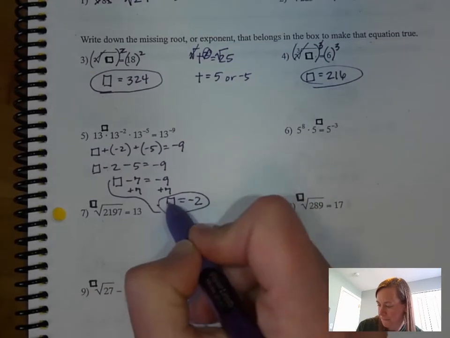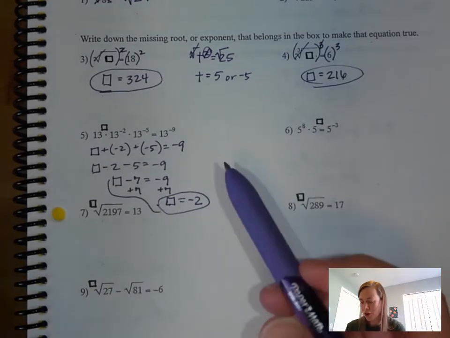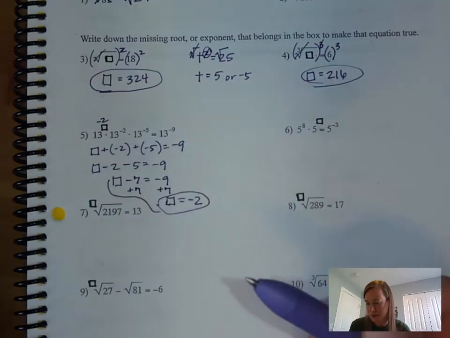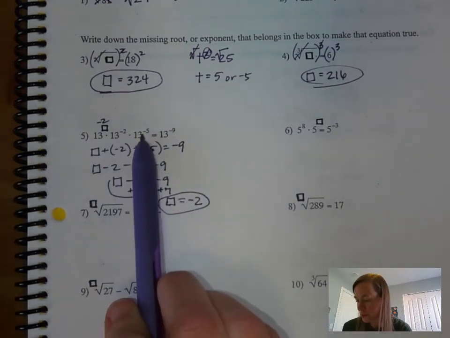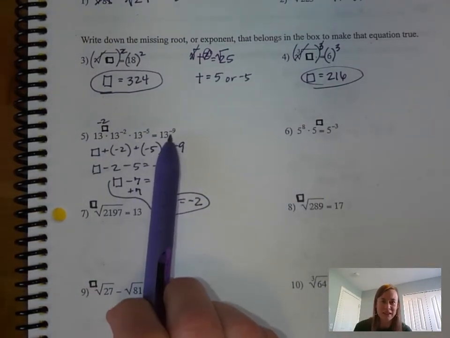All right. So that's how that works. And if you were to go back and check, you could write a -2 in the box. If you write really tiny, it might fit in the box. And -2 plus -2 plus -5 is going to equal -9.